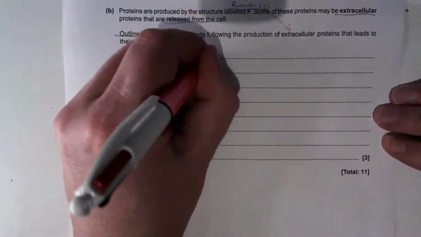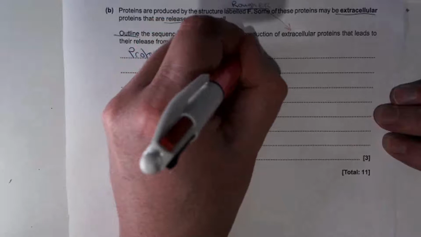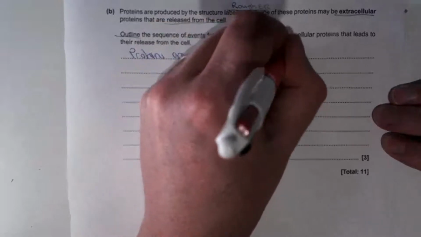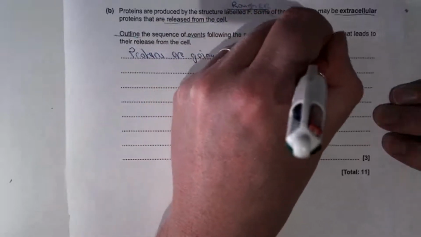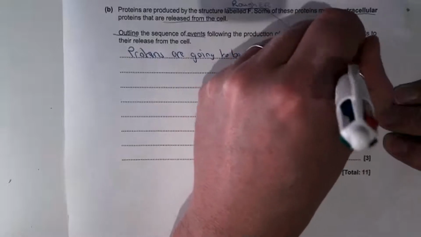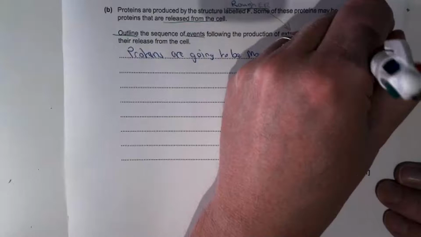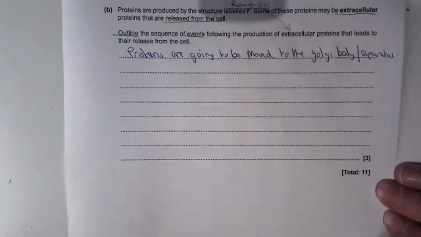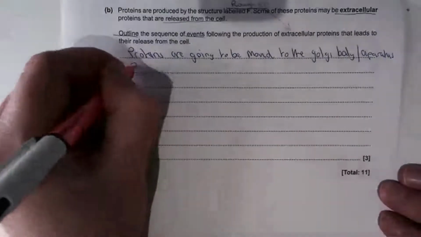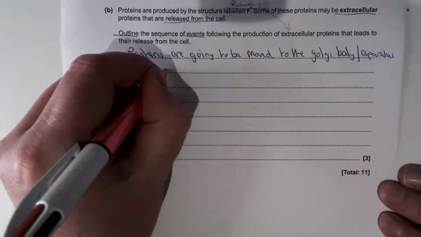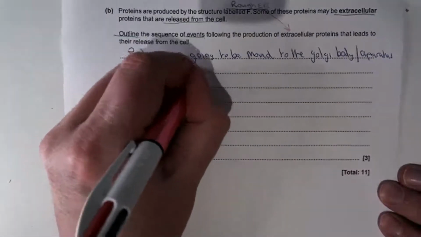are going to be moved to the Golgi body. You can say apparatus, where they are processed and modified.